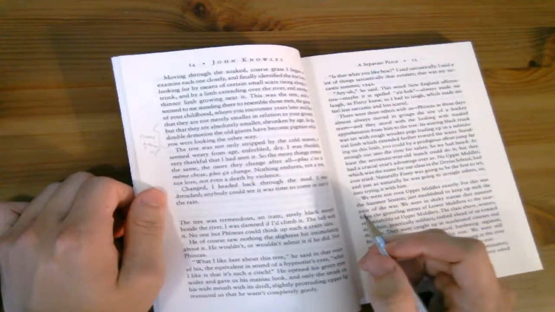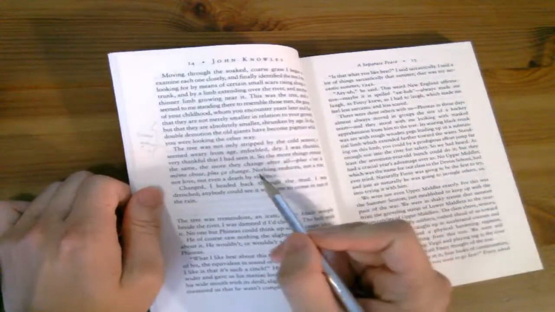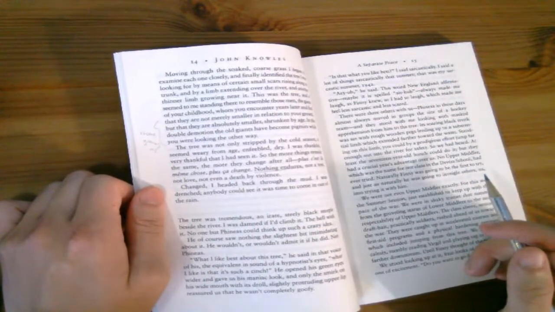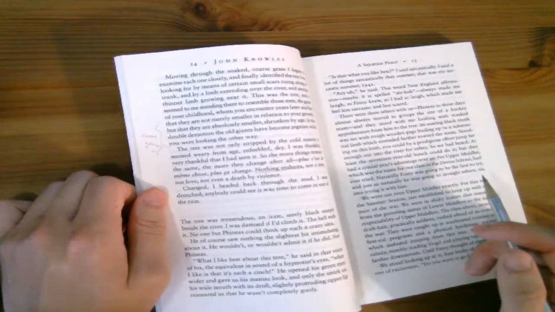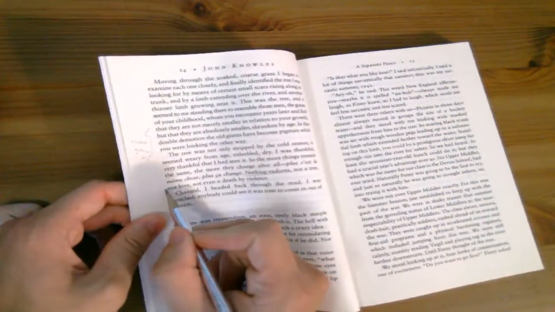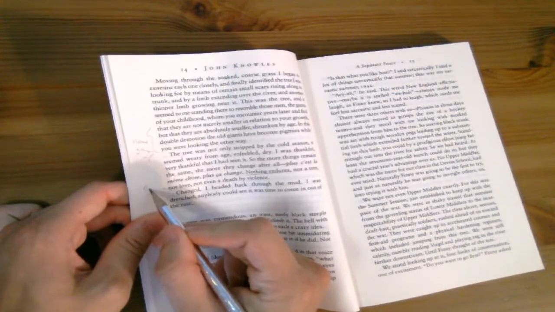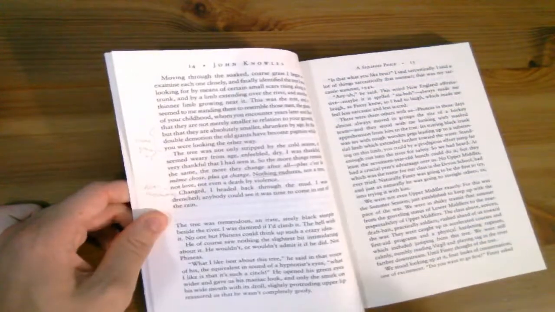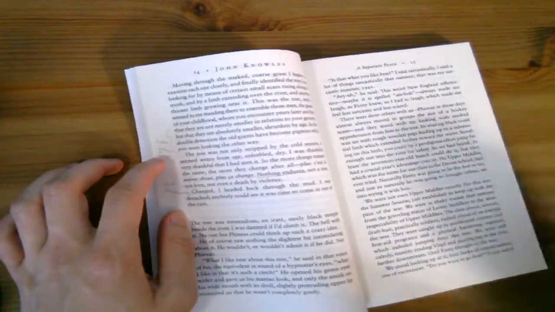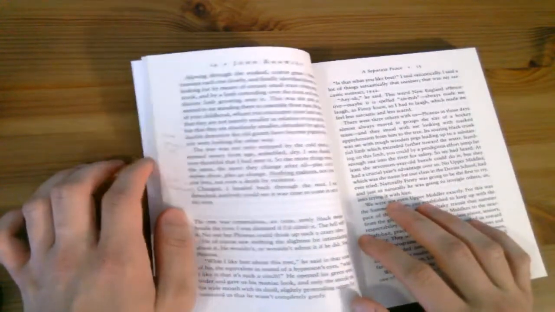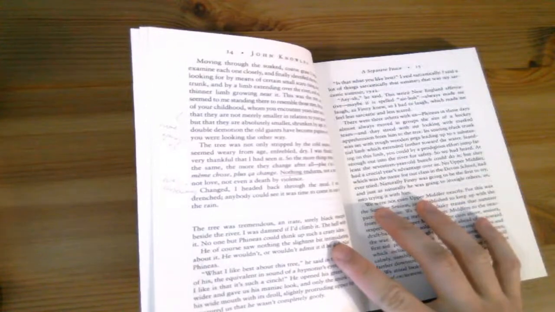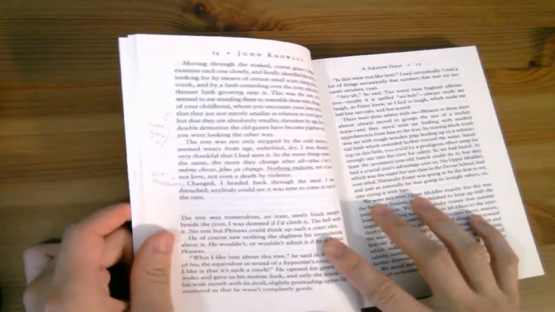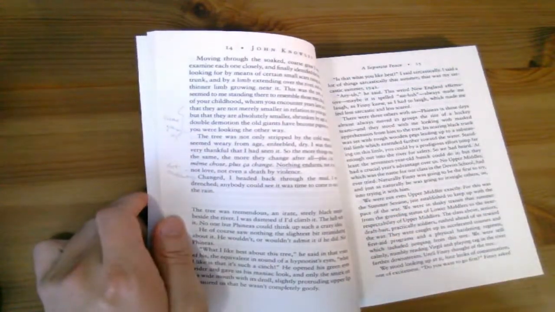And then, over here, nothing endures, sort of a nihilistic theme there. Not a tree, not love, not even a death by violence. So we can tell here is most likely foreshadowing. Foreshadowing. There we go. And then, most likely, not only the tree is important, but love and a death by violence will occur later in the story.